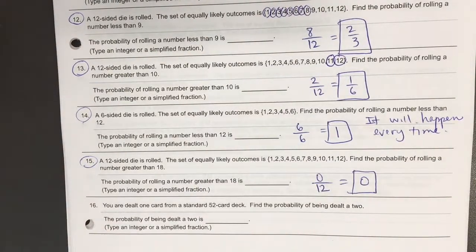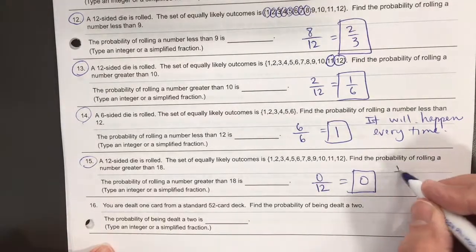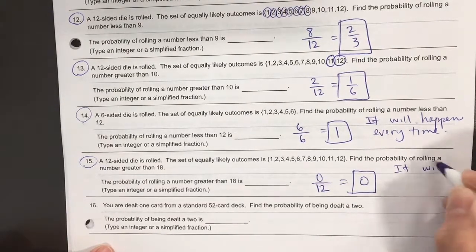If a probability is 0, what does that mean? It will never happen.